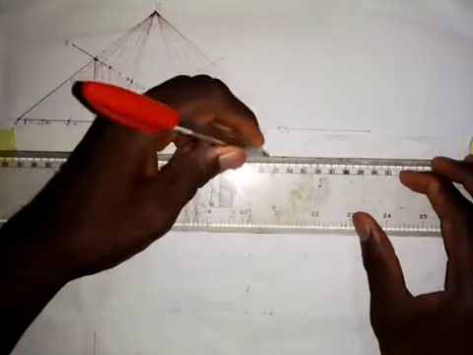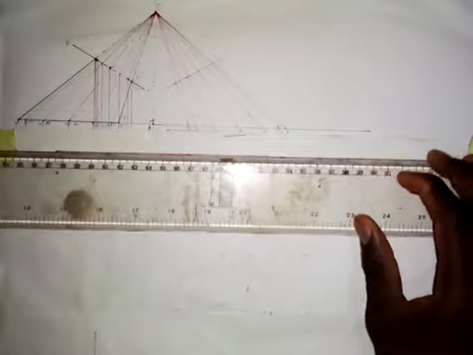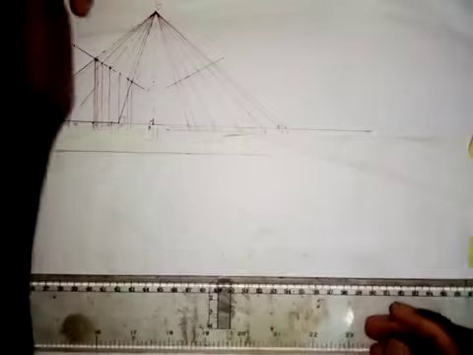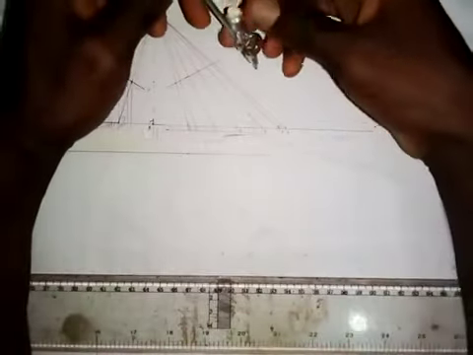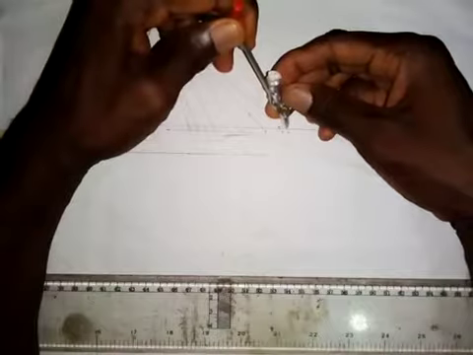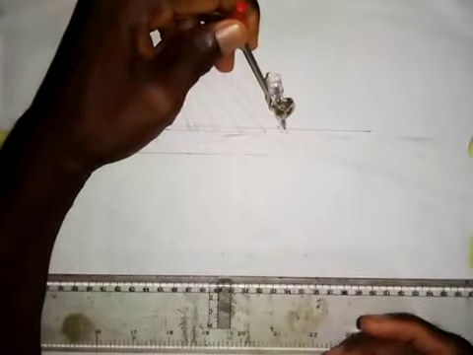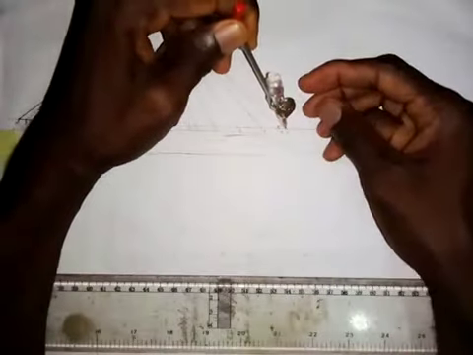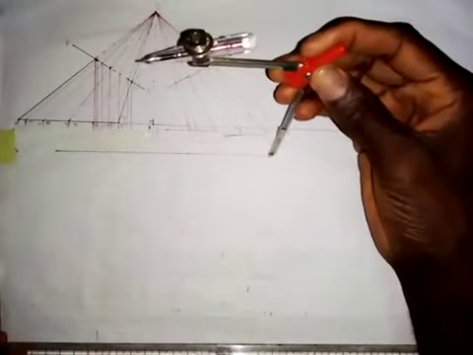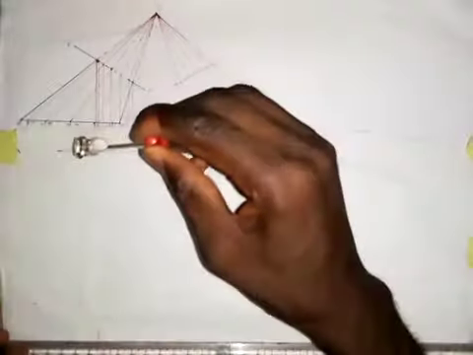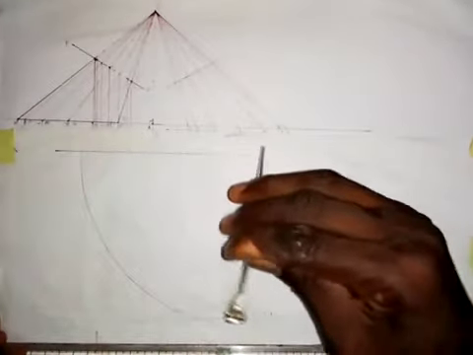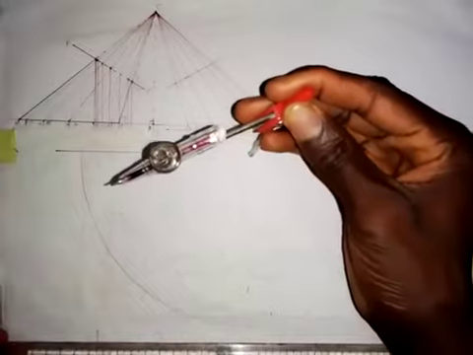We draw a horizontal line again from here. Then we take a measurement of the true length O6 like this, from here to here. Then we put it at this point and draw an arc.